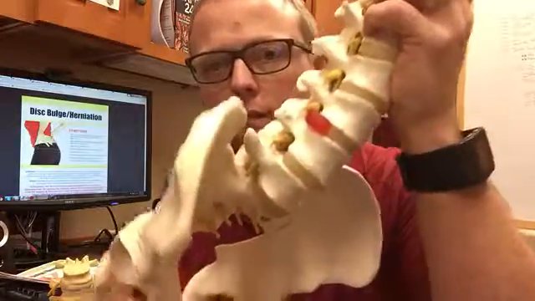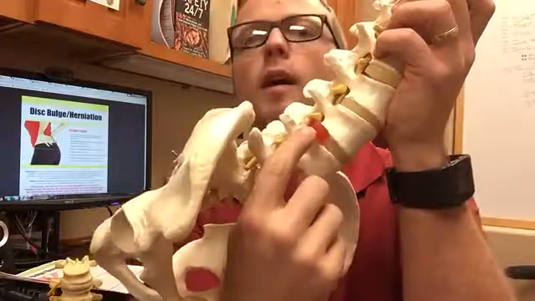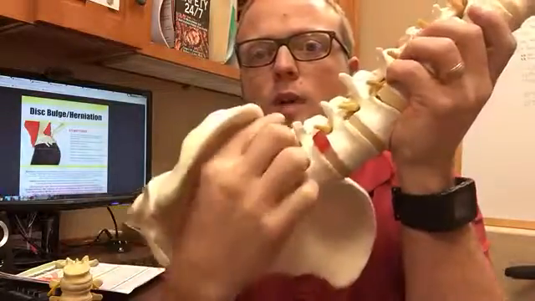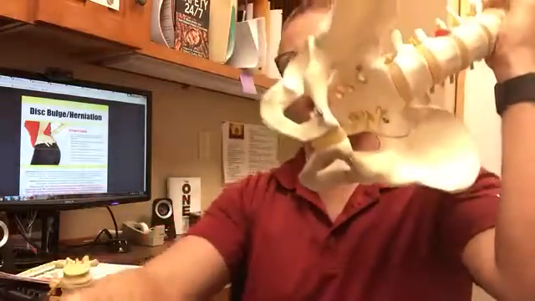You can see it plain as day on this spine model on this red spot right here. So that bulge or disc herniation affects that nerve, and that's where it comes down into the groin or down into the thigh or knee, and then down into the leg. So that is a bulge disc or a herniation in the low back.